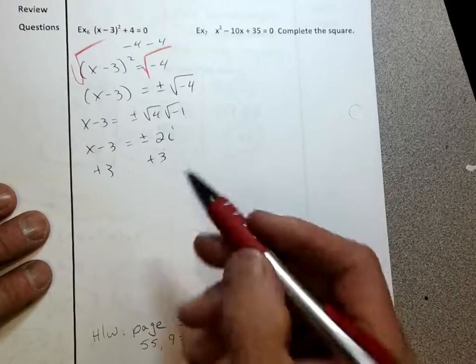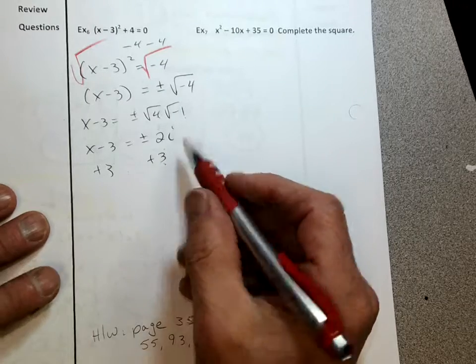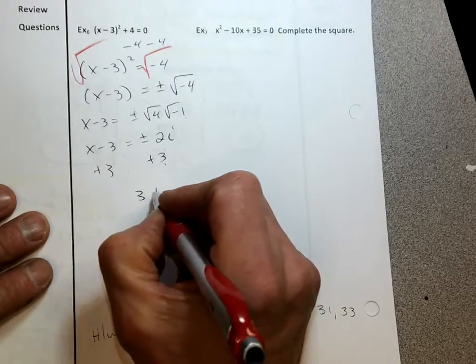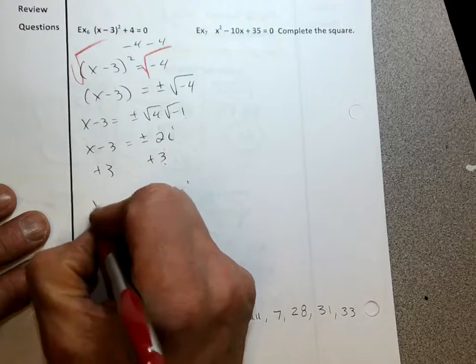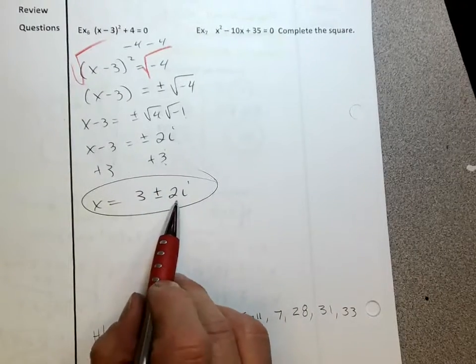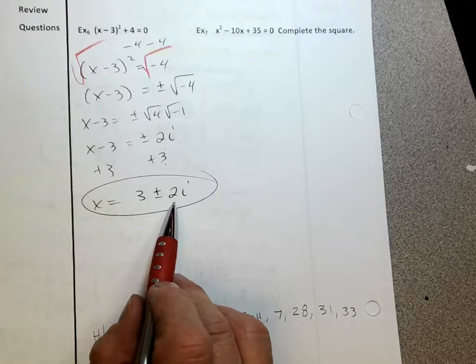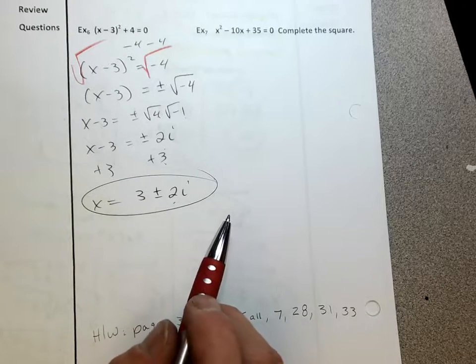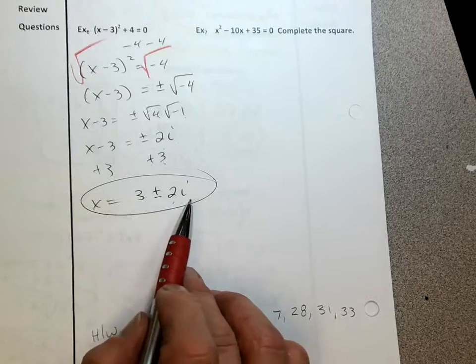You cannot add those. One is a real number, the other is imaginary. So we just rewrite as 3 plus or minus 2i. Cannot add those. That's a real number, 3, and that's an imaginary number, 2i, okay? So you leave it as 3 plus or minus 2i, okay?